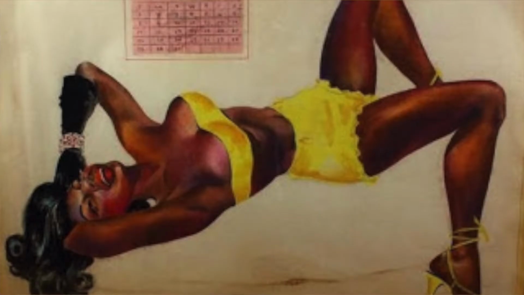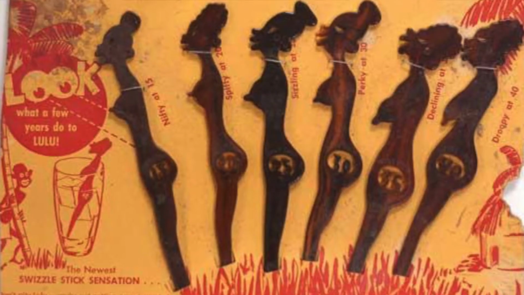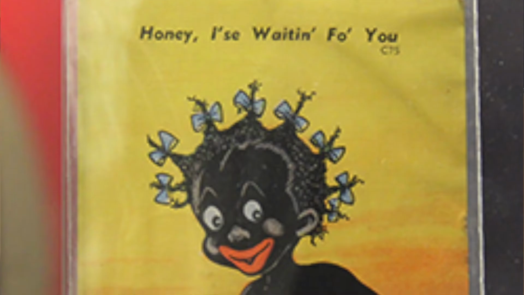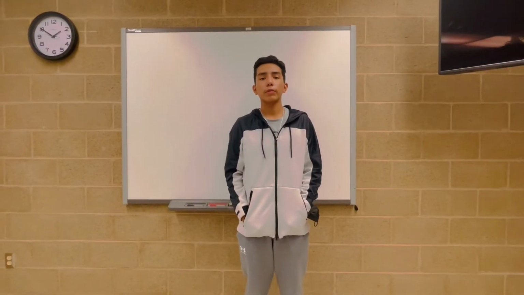A traditional Jezebel was a light-skinned, slender girl with long, straight hair and small features. This stereotype is very, very attractive to white males, leading to many sexual abuse and rape cases towards African American women. The effect of beauty standards on African American males wasn't much better than for women.